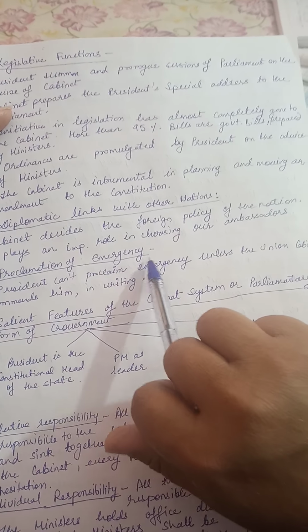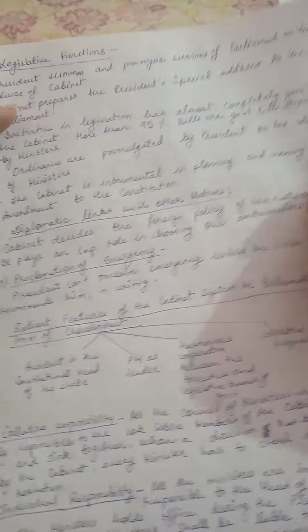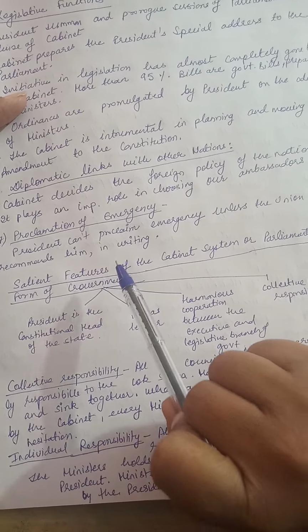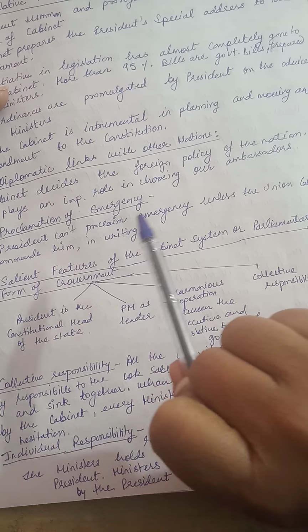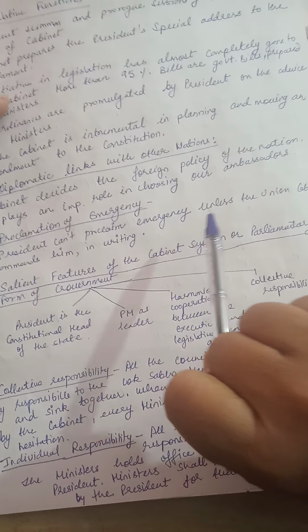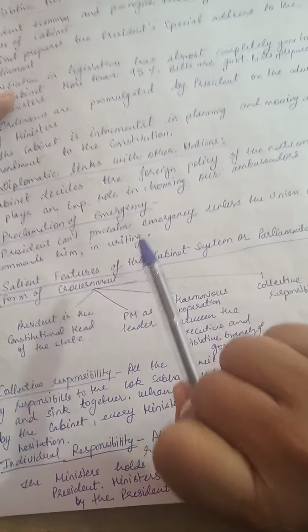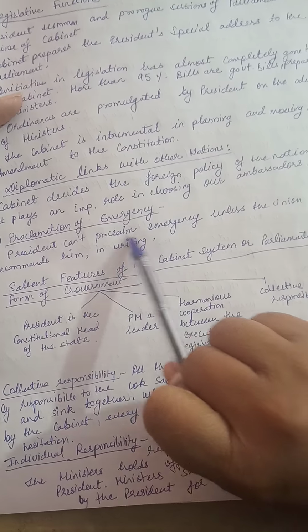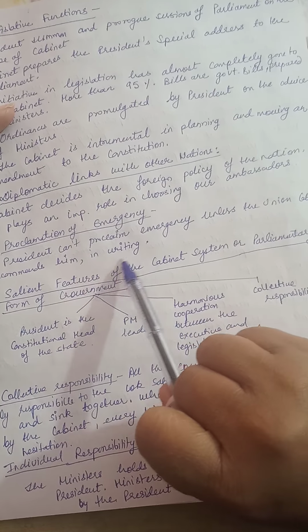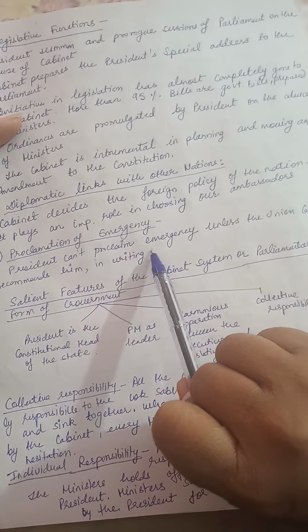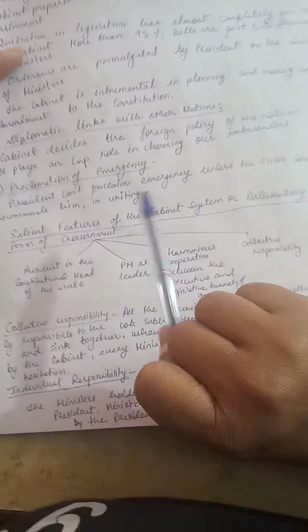Now the proclamation of the emergency. The president, this also we have studied in the chapter president, can proclaim emergency, but he must get the recommendation for the same from the union cabinet in writing. The president can't proclaim the emergency until he gets the recommendation from the cabinet in writing.